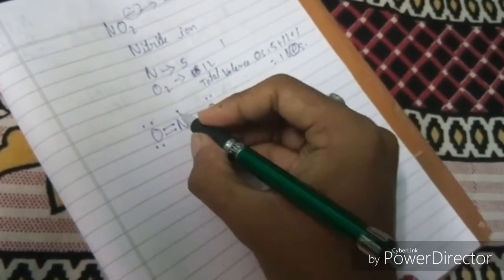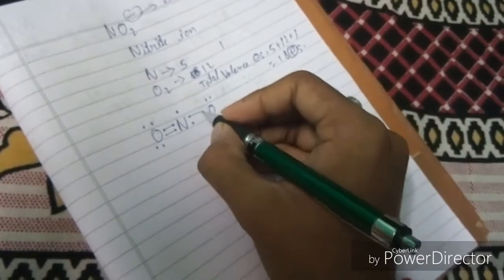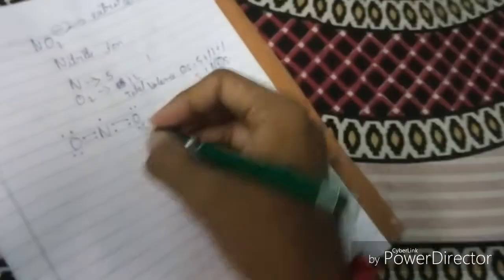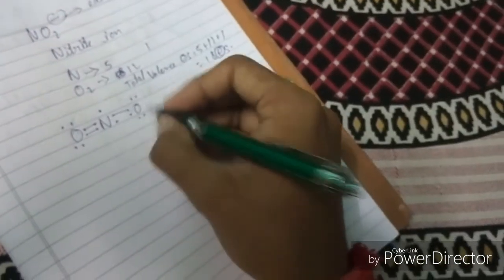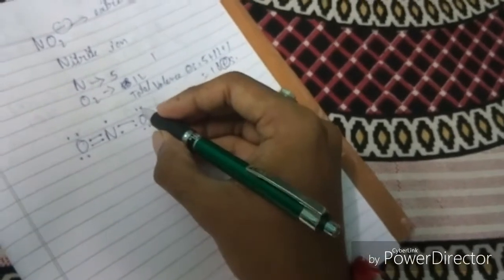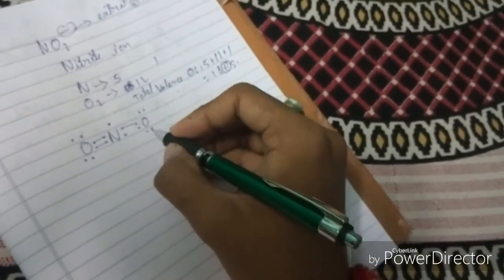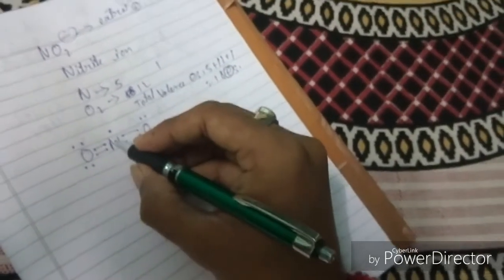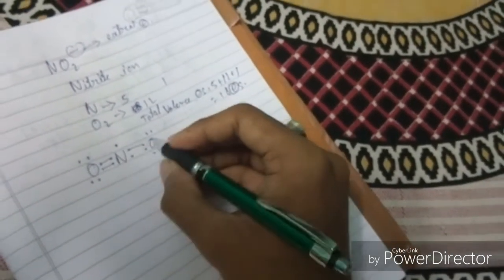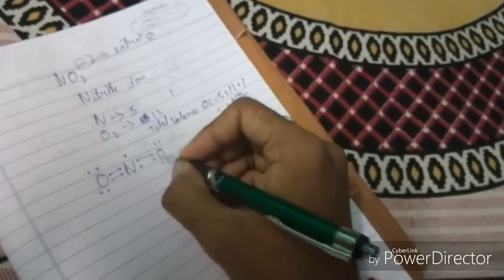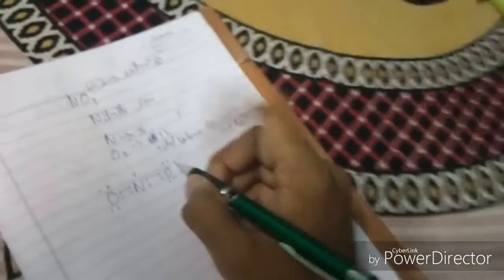It had 5 already, and now 1 2 3 4 5 6 7 8. So the nitrogen has completed its octet. Now what about the octet of this oxygen atom? It already has 1 2 3 4 5 6 and a 7th electron shared from this nitrogen atom. So it has 7 electrons, but for completing the octet it requires 1 more electron.